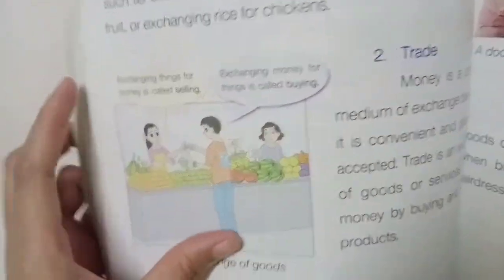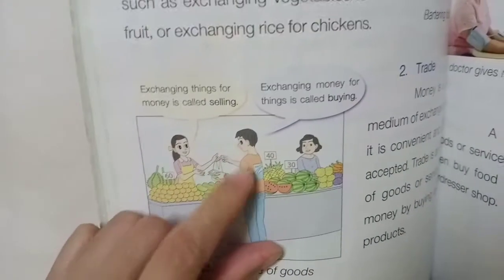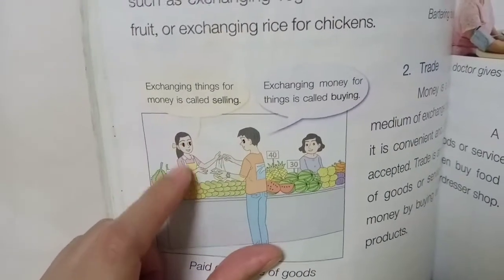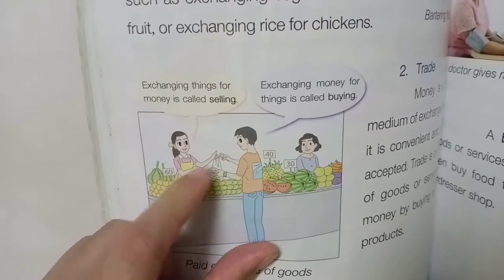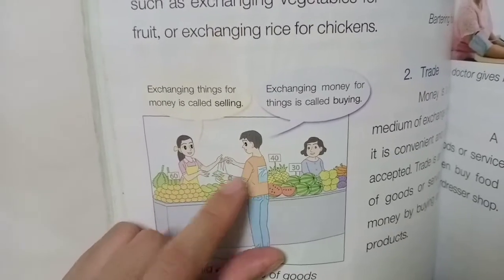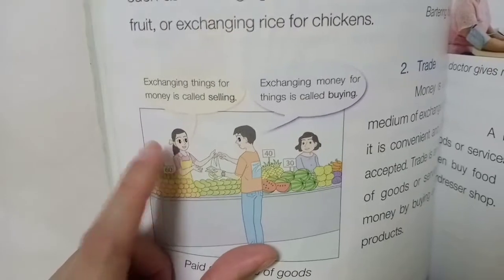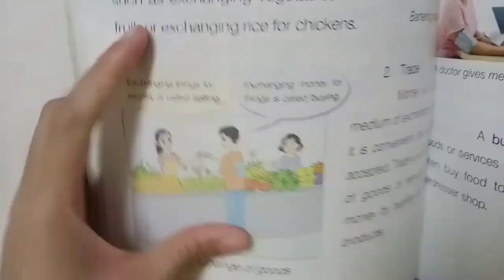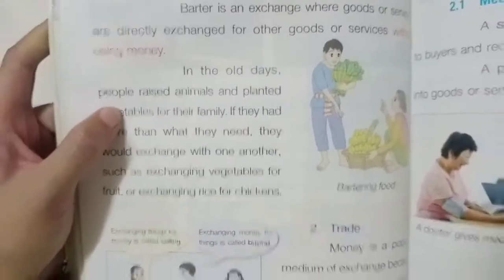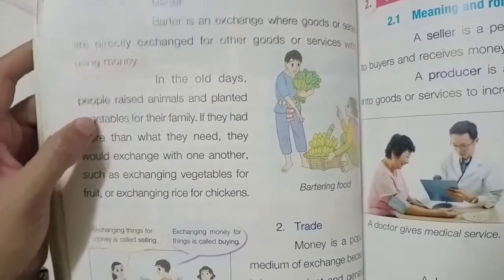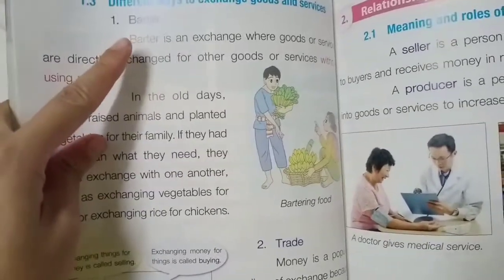So this one is the buyer. This one is the seller. So he is buying the fruit and she is selling the fruit. So that's the meaning of trade. So now we know barter and trade.